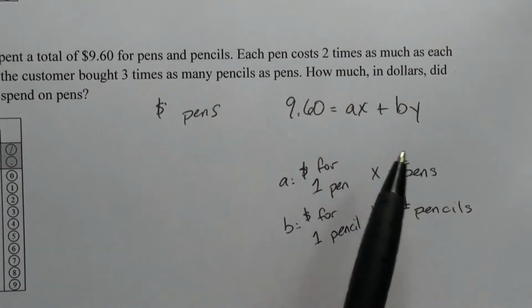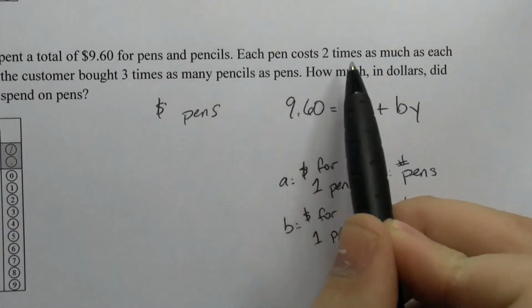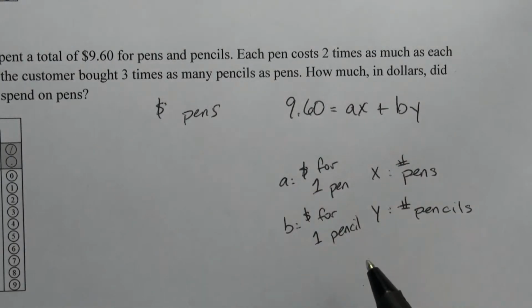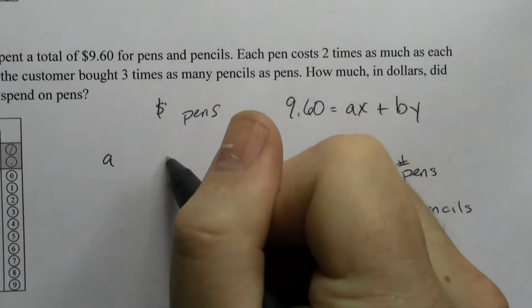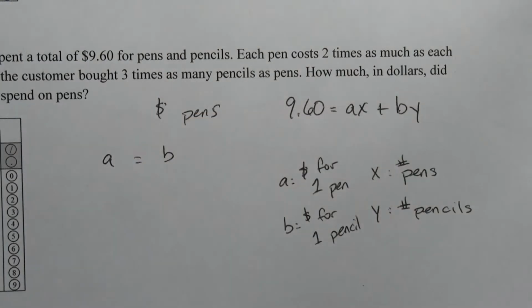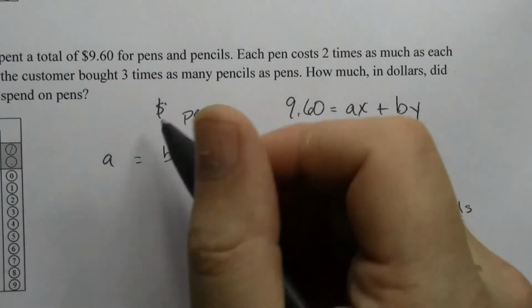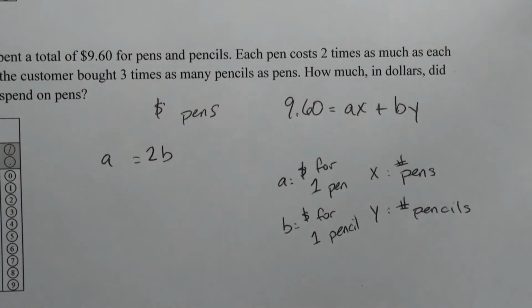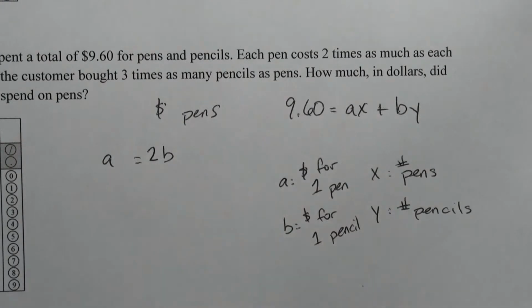All right, so at this point we have an equation. Unfortunately, we have 4 unknowns. So let's see if we can start setting up some relationships. Well, it says each pen costs 2 times as much as each pencil, so we have a relationship between A and B. Always ask yourself which one's bigger, A or B, and that'll help you figure out where the 2 is supposed to go. Each pen, that is A, is twice the cost of the pencil. It's really important to remember where to put the 2 here, because A is bigger, so you're going to multiply the smaller one to get to the bigger quantity. All right, good. So we have A equals 2B.